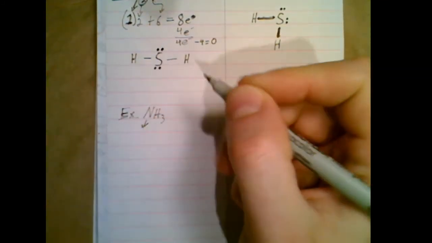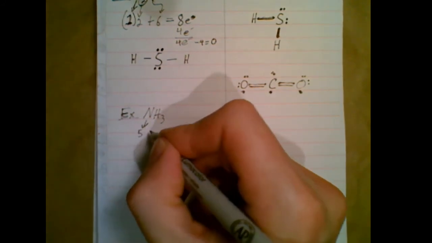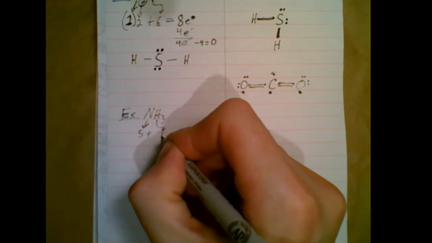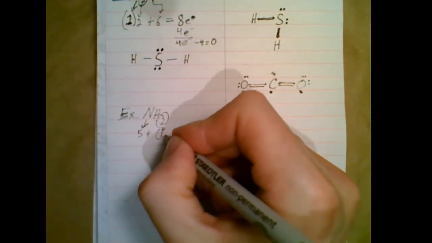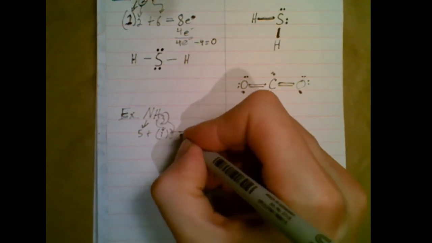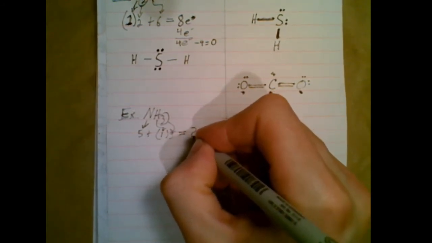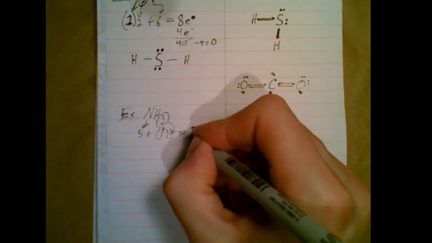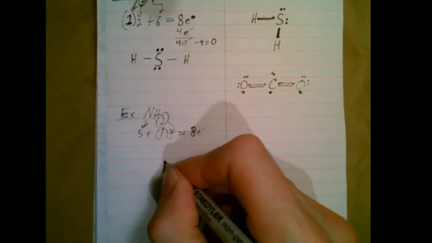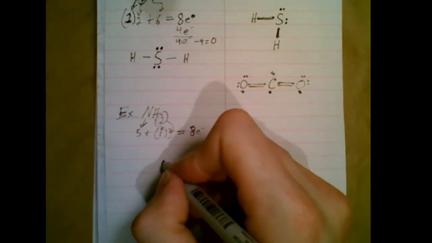Count your valence electrons. 5 for nitrogen, that's from the periodic table. 1 for hydrogen, and there are 3 hydrogens for a total of 8. That's right, there's only 8 valence electrons in this molecule. So now draw your central atom. Your central atom is going to be nitrogen. Why? Because it has to be. I'm also going to switch colors because I'm running out of black.